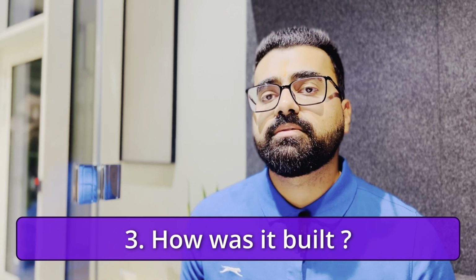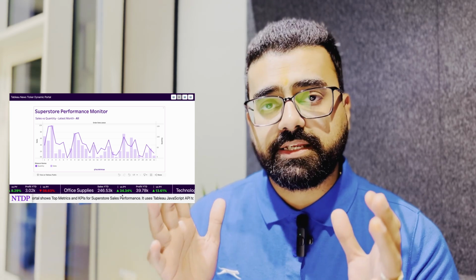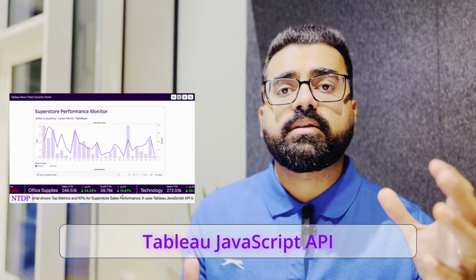The third part is how was it built? So it simply uses a Tableau dashboard at the heart of it. The center visualization that you see is an exact Tableau dashboard. It is embedded within a web page, and on top of it, we use the Tableau JavaScript API to extend Tableau's functionality. The JavaScript API hooks the Tableau dashboard, and it changes the visualization every few seconds, so that you can just put it on a screen and it keeps animating on its own. The user doesn't have to flick through different pages. So it creates an animated effect.